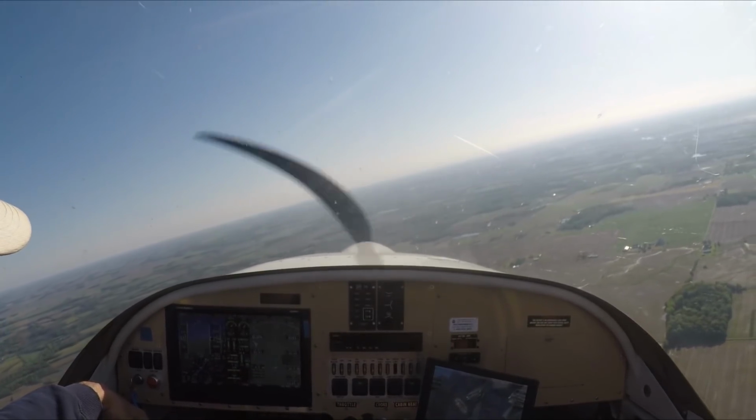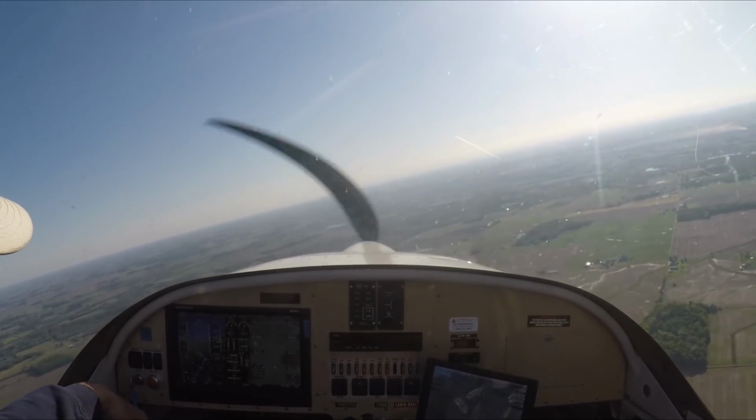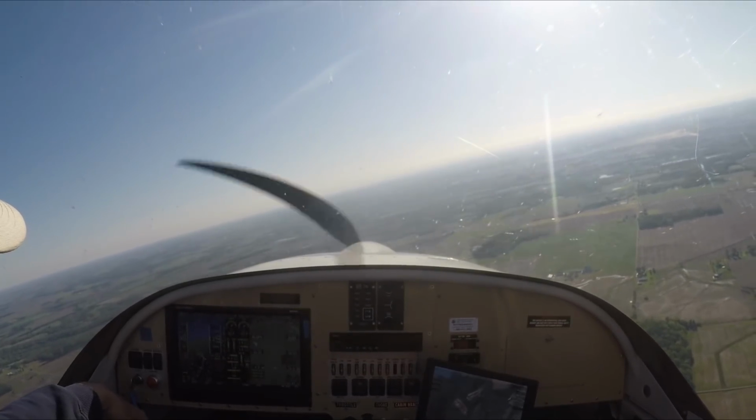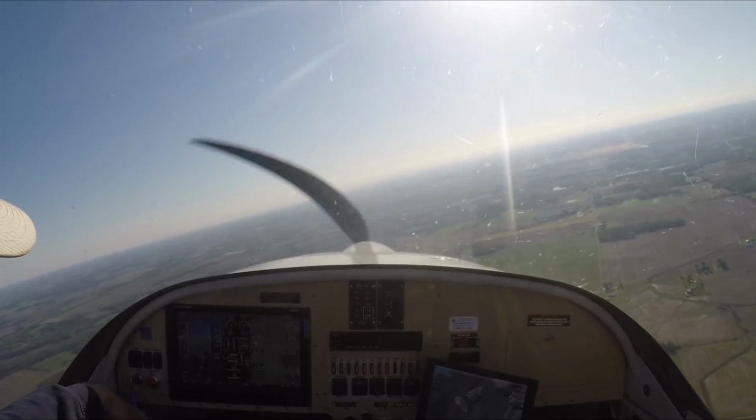Dayton Wright Brothers Airport, Scarlet 7, about 7 miles to the northwest, touch and go on runway 20.